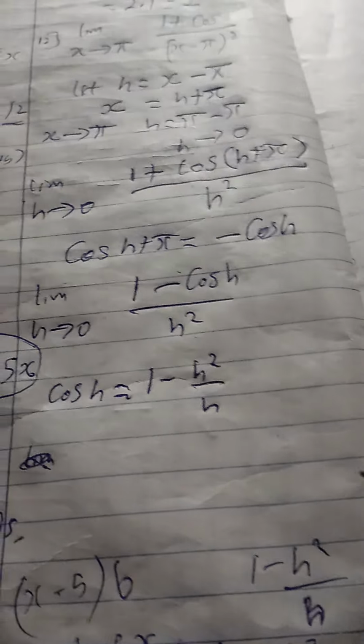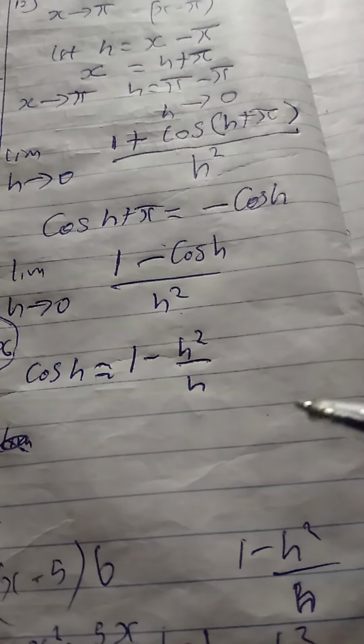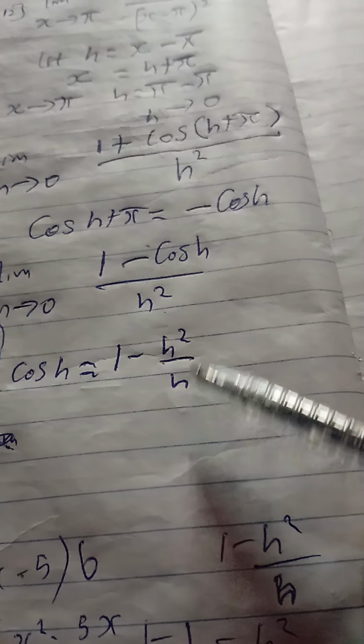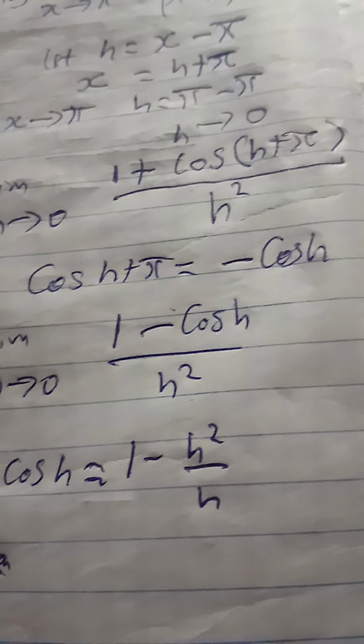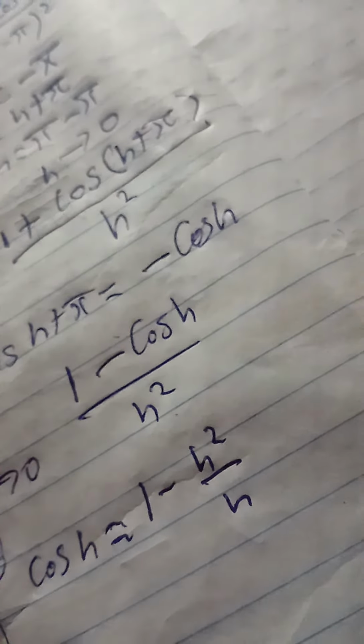But I'm looking for a way to do a manipulation here without using L'Hopital's rule at all. I'm trying to remember the manipulation to do here.